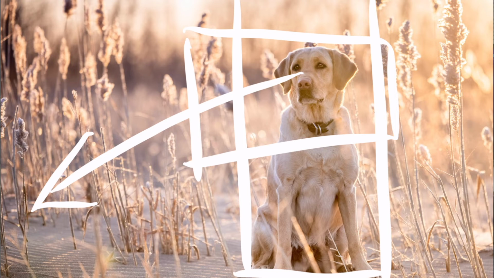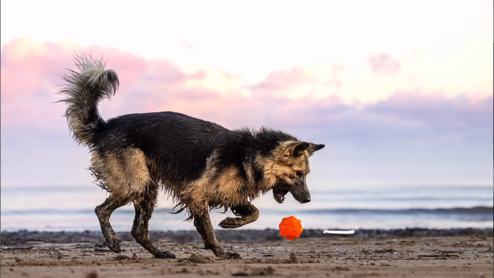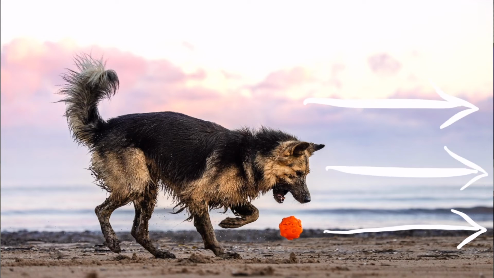Let's look at an action shot, which is another time when you're going to want to use this same rule. So in this action shot here of Dash, where he's running and chasing his ball, and his body is actually going across where I'm shooting, so you're getting the side profile of his body, and he's headed essentially from left to right. You're going to want to leave negative space here for the dog to run into.